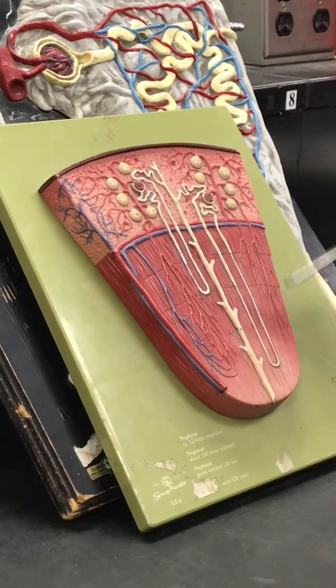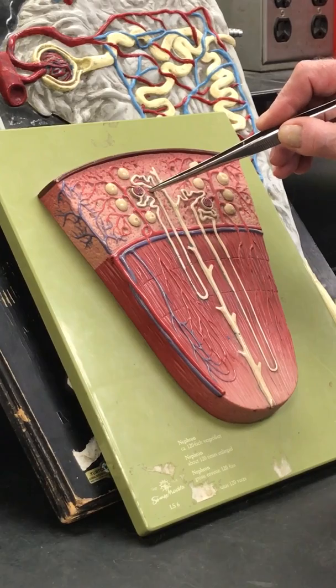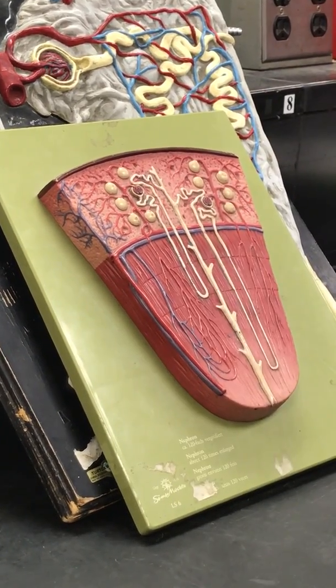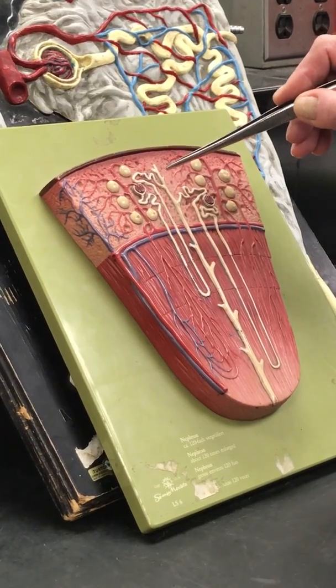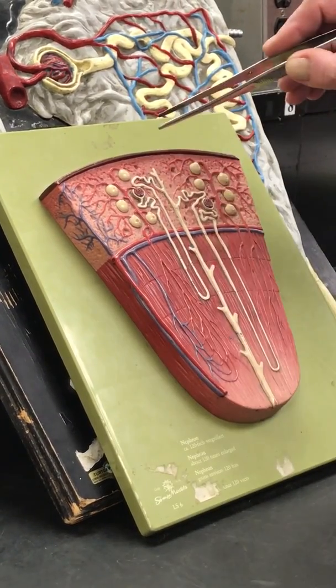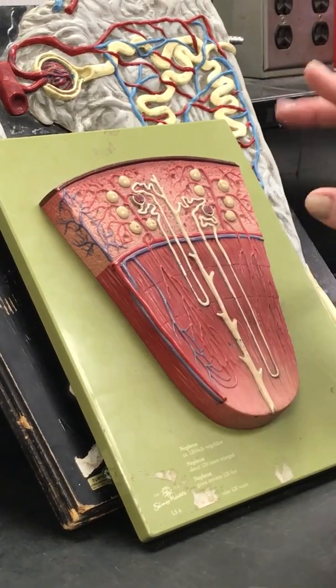This is the nephron loop. Now, from this portion of the nephron loop, we have the third part of the tubular part of the nephron. This is also convoluted, but it's called the distal convoluted tubule. And this is the end of the nephron.